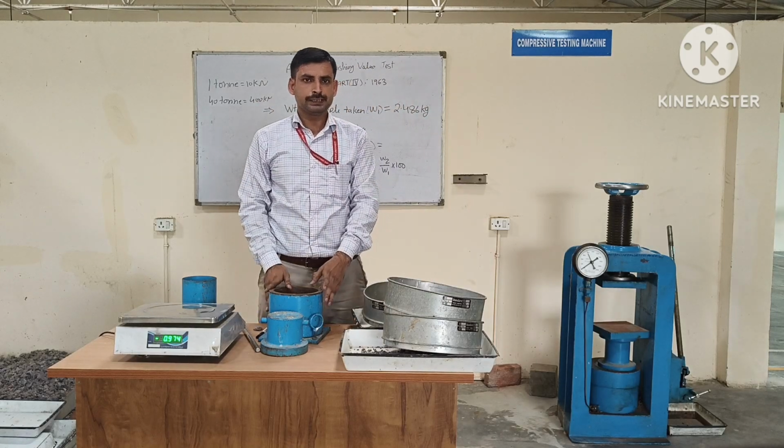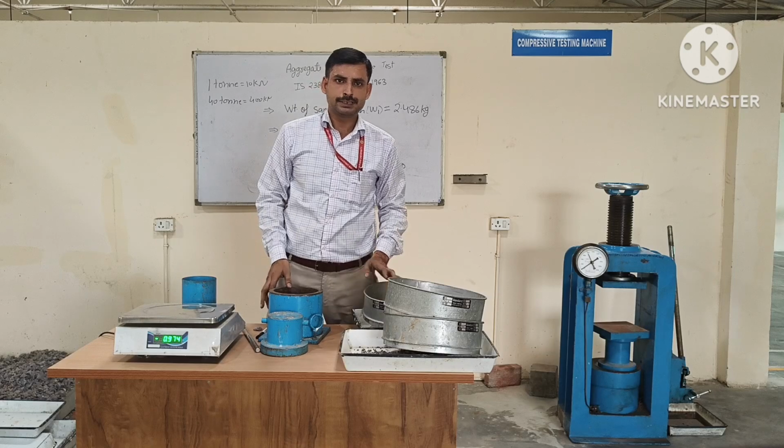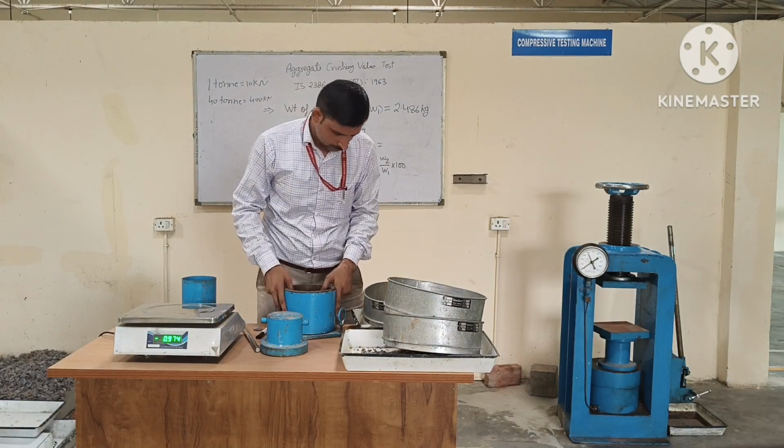Now we sieve the aggregate through the 2.36 mm IS sieve.